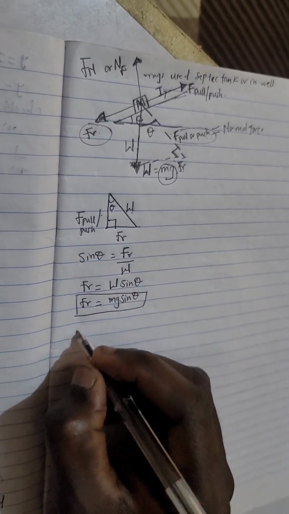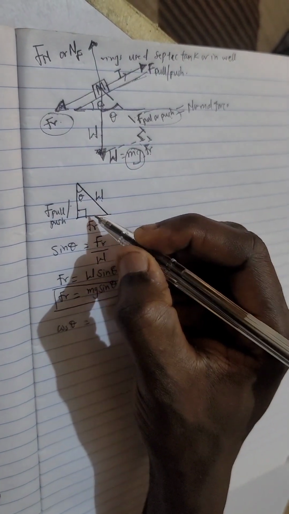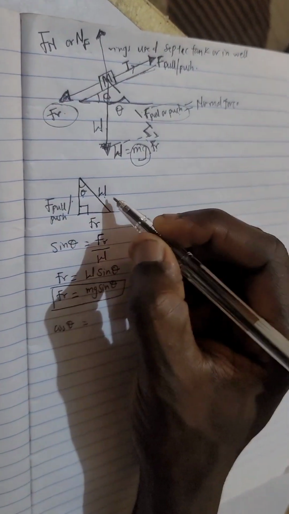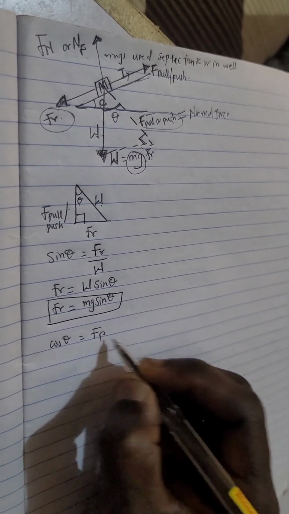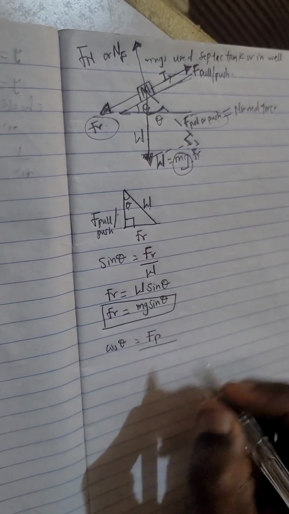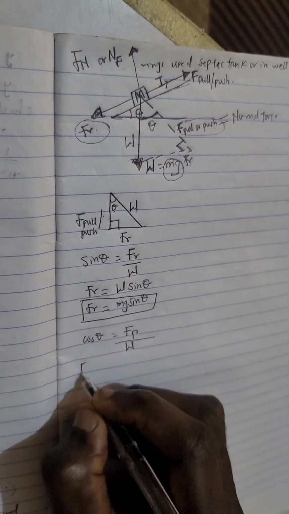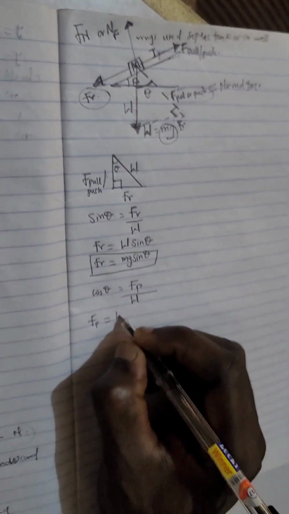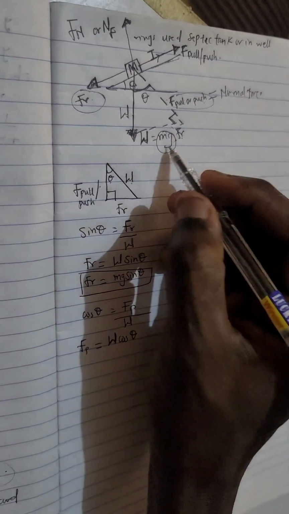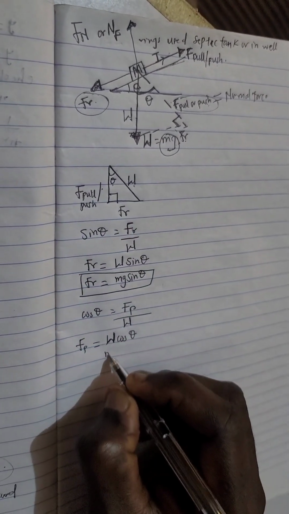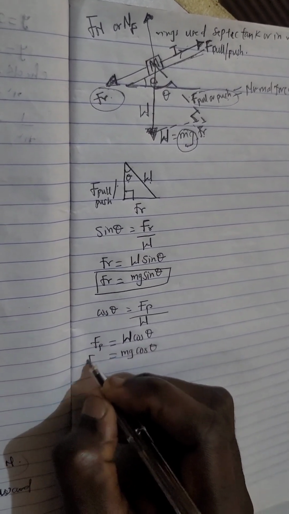The second one, cos theta will be equal to what? Adjacent over what? Hypotenuse. What is our adjacent? Force of pull or push over hypotenuse, W. So we have force of pull or push equal to W cos theta. And our W is what? Mg as well. So we now have mg cos theta equal to force of pull or push.